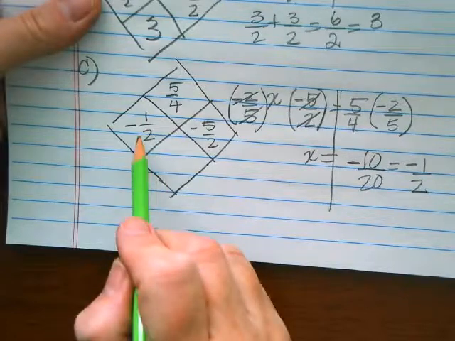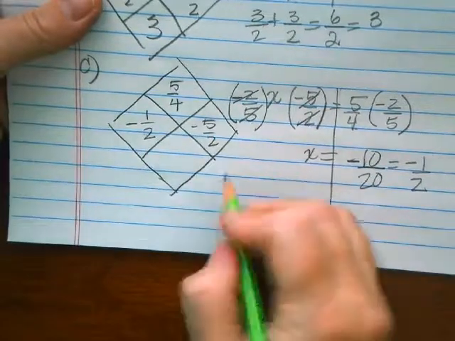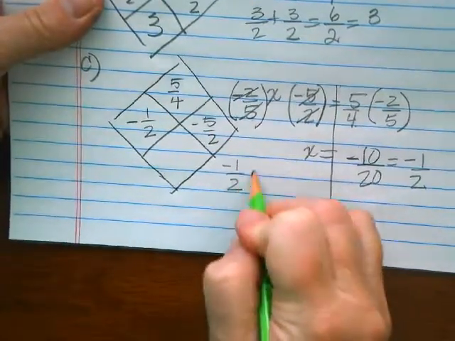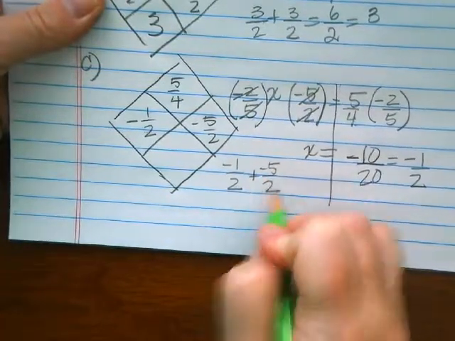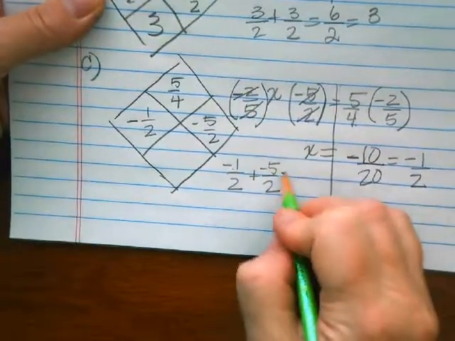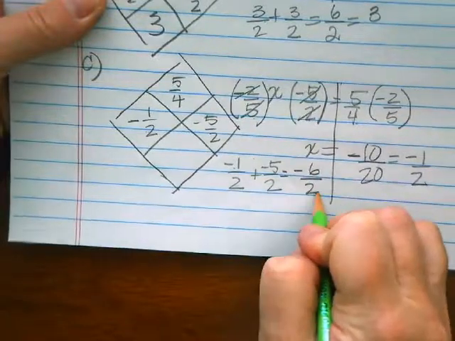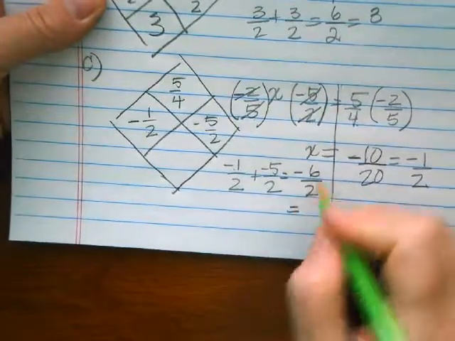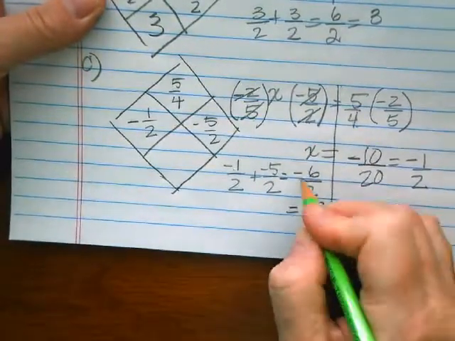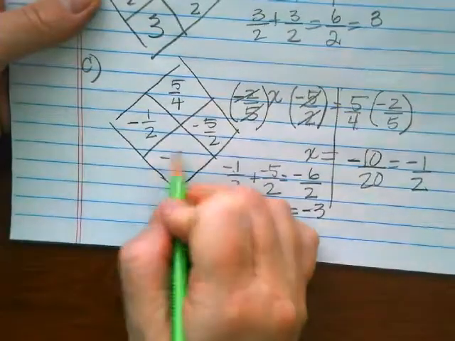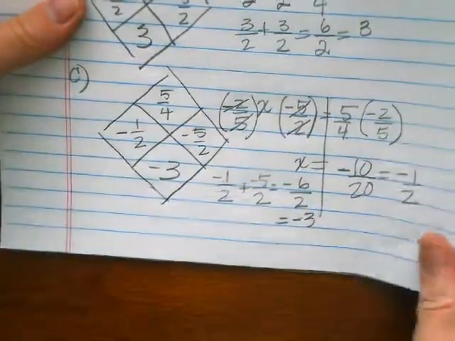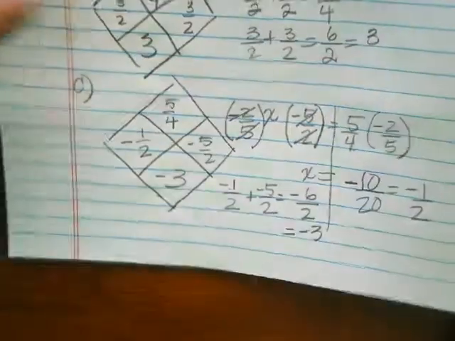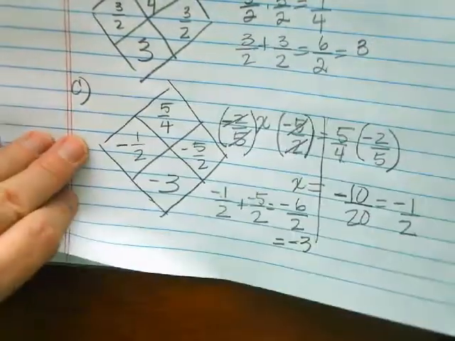Okay, and then I'm going to add negative 1/2 and negative 5 over 2. Same denominator, so I can just add the numerators. It's going to give me negative 6 over 2, which would reduce to 6 divided by 2 is 3, and that's going to be a negative 3. And I know I'm going quickly, so just slow the video down, pause it if you need to write things down or process what I'm talking about.